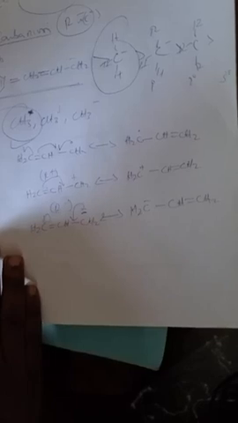For the benzylic radical, benzylic stuff, we'll talk about that in the next class. So we have steric effects.